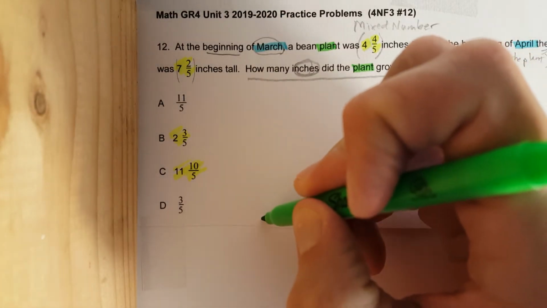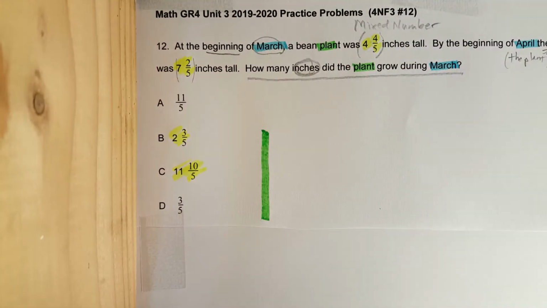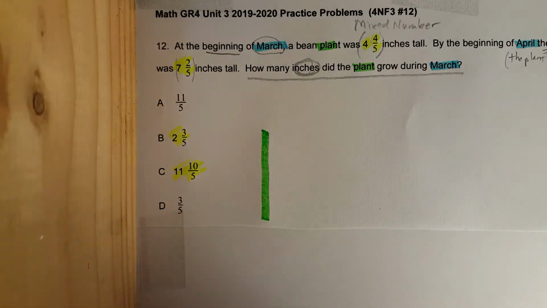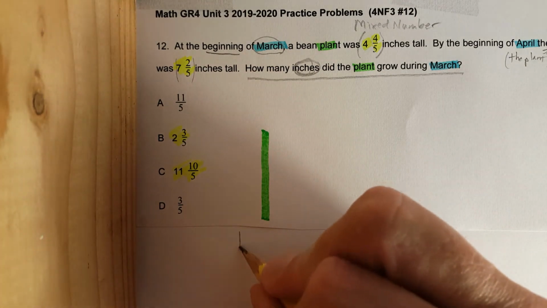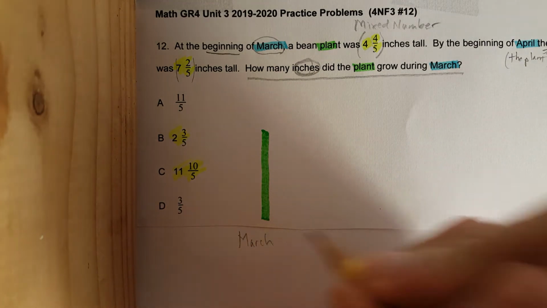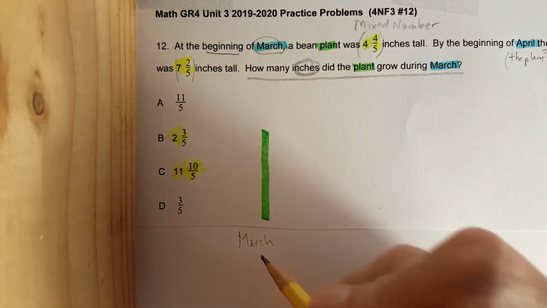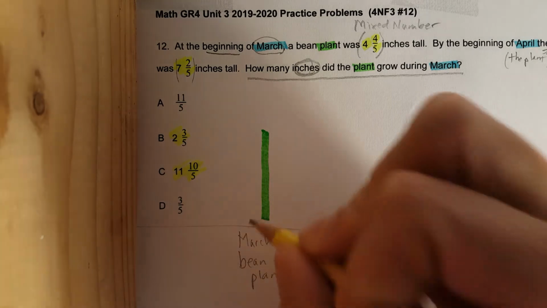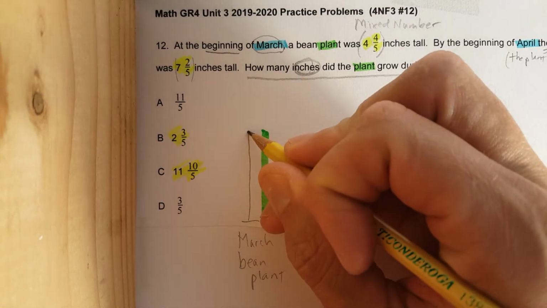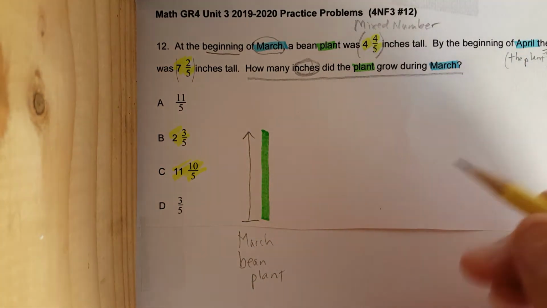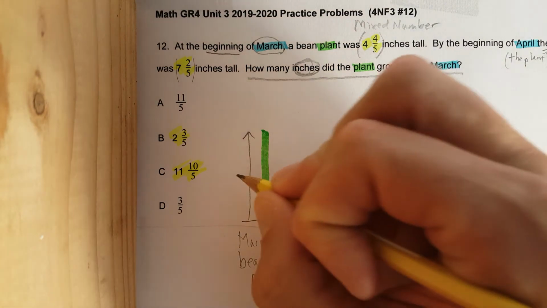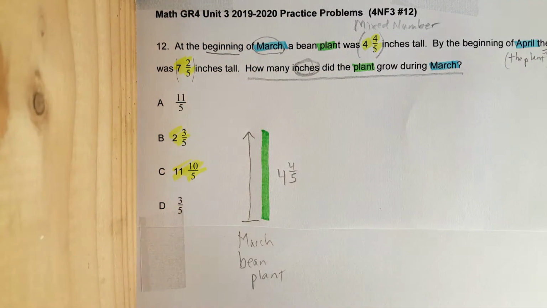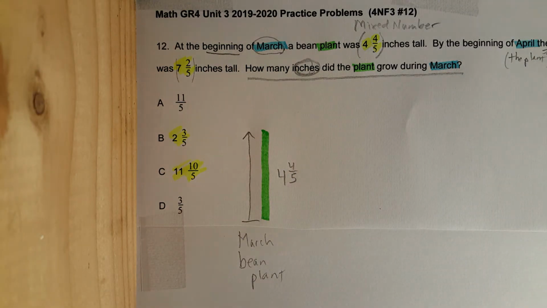Let's draw this. Remember, word problems, visualize it. Sorry, a little congested. That time of the year. March. Bean plant. From here to here. 4 4/5 inches.